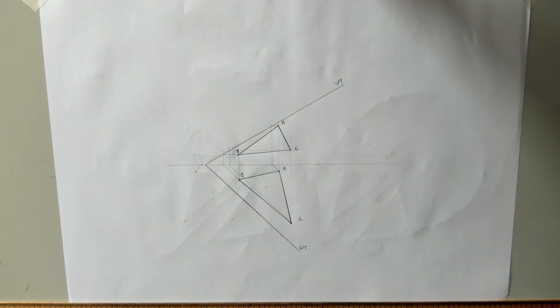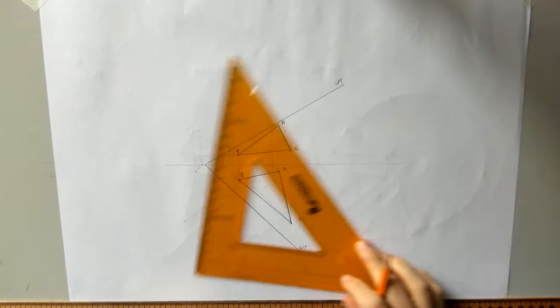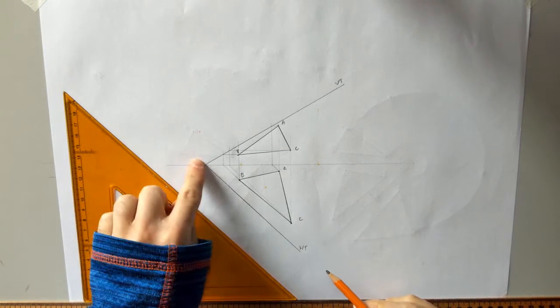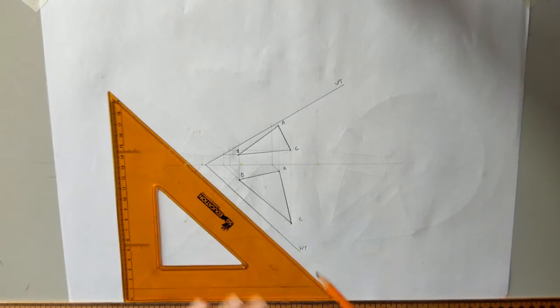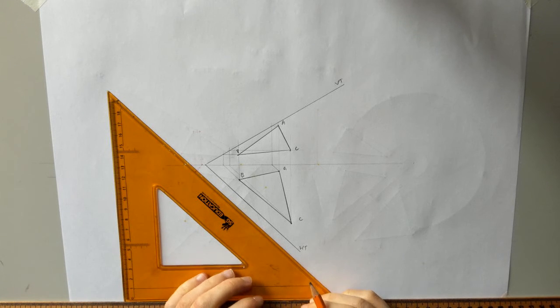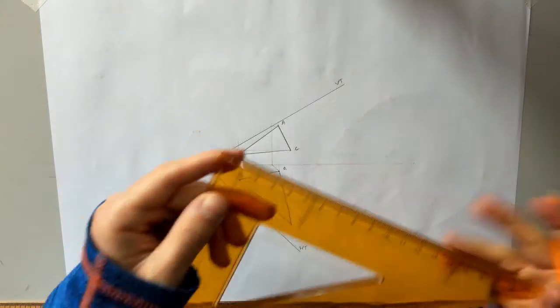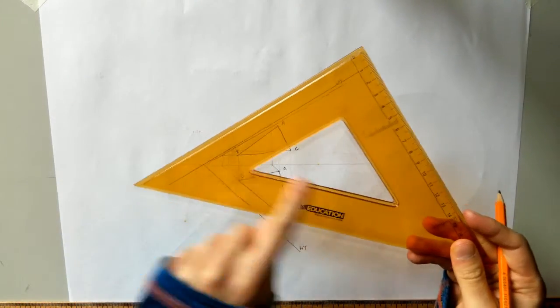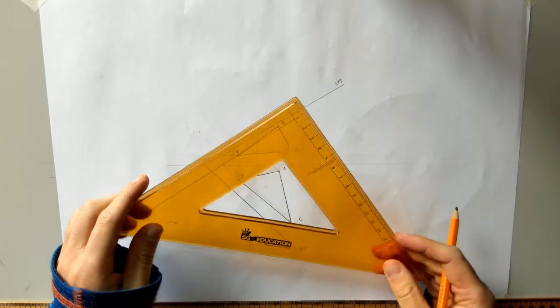So once again I want to find the true shape, and this time I told you I'm going to use an auxiliary elevation and rebatment. To do an auxiliary elevation, we have to see our horizontal trace as a point. So we can see an edge view of the actual plane, and if we see an edge view of the plane, we can see an edge view of the actual lamina itself. Because remember, the lamina is actually resting on the plane.